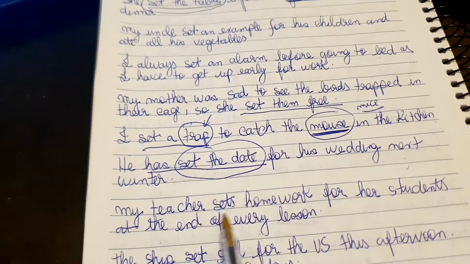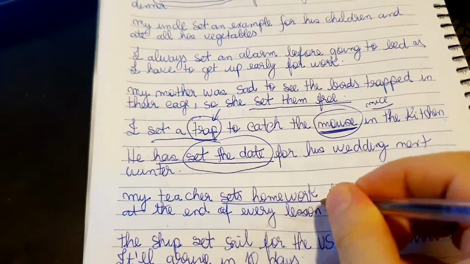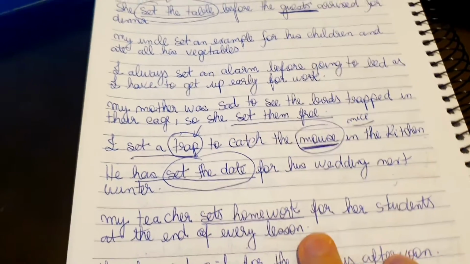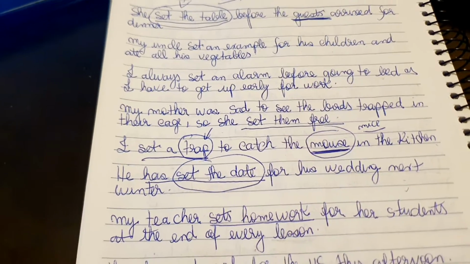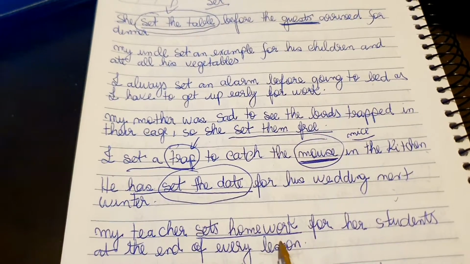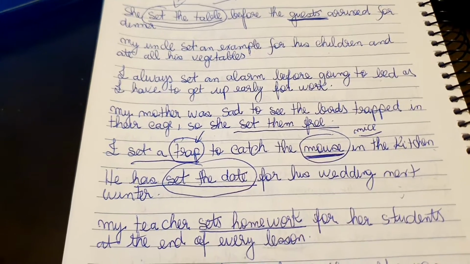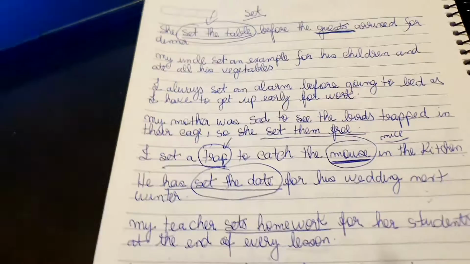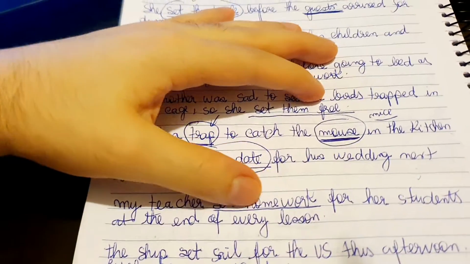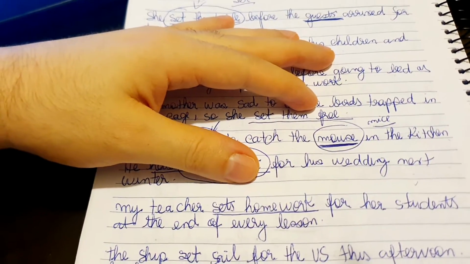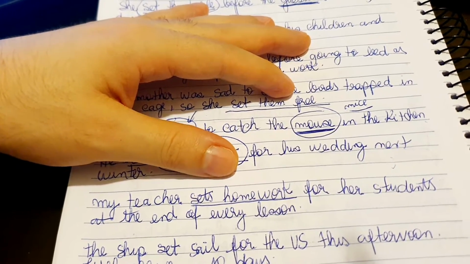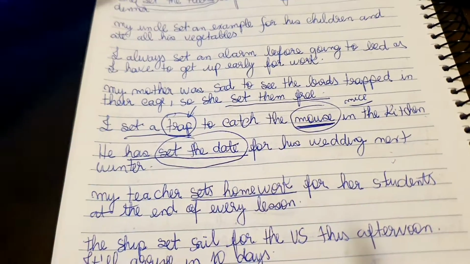My teacher sets homework for her students at the end of every lesson. Okay, so what does set homework mean? It means that at the end of the class, the teacher gives a set of exercises and activities for her students or his students to do at home.